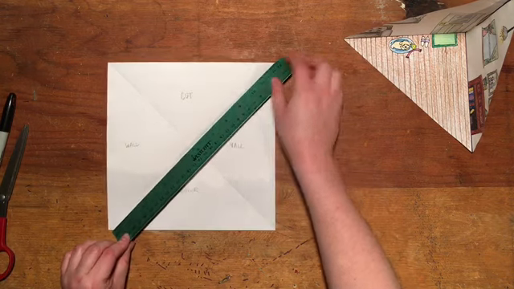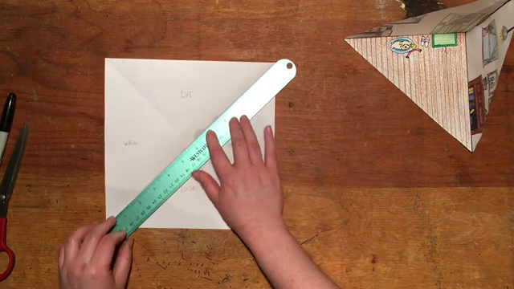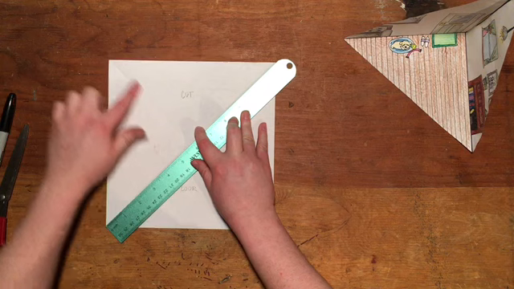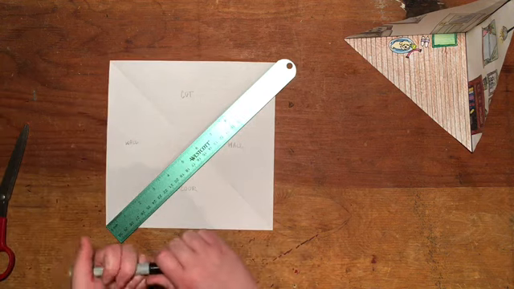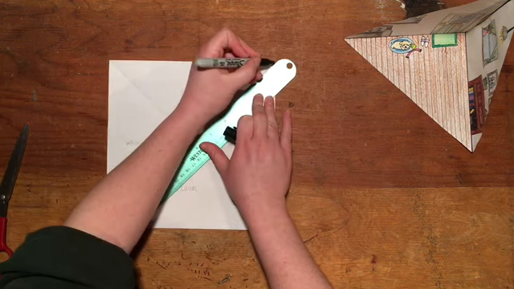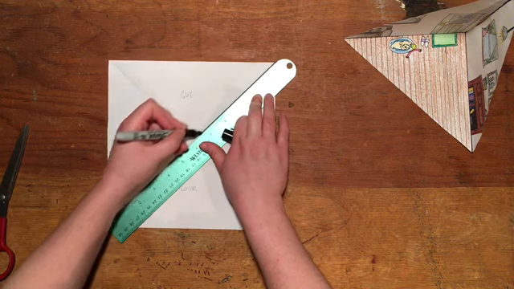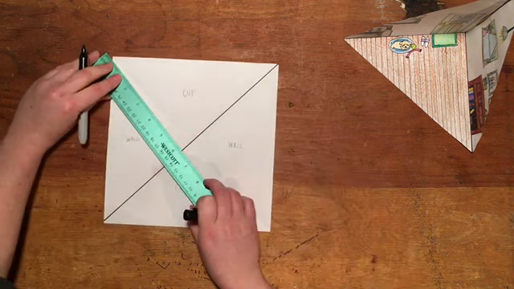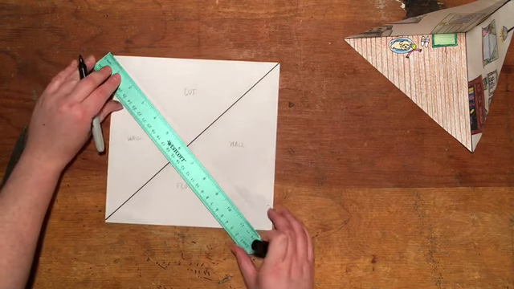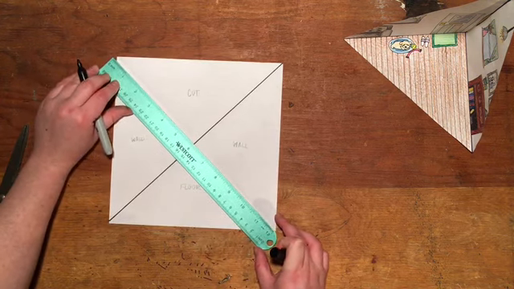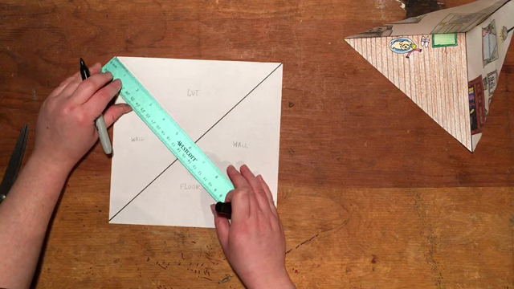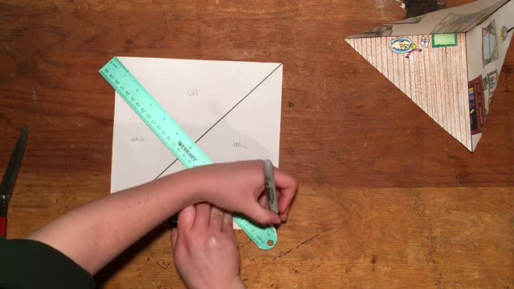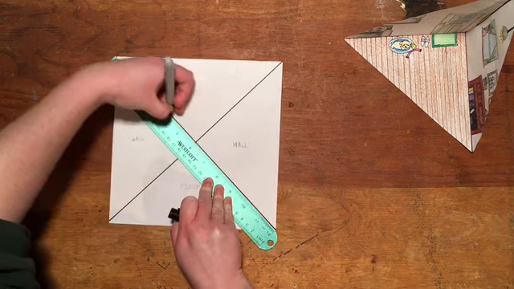So once you have these marked, we're going to grab our straight edge or our ruler and line it up along that folded line. We're just going to take our marker and follow that edge to make an X within our square. Make sure that they are lined up as close as possible, so making sure those corners meet. And we're going to follow that edge.